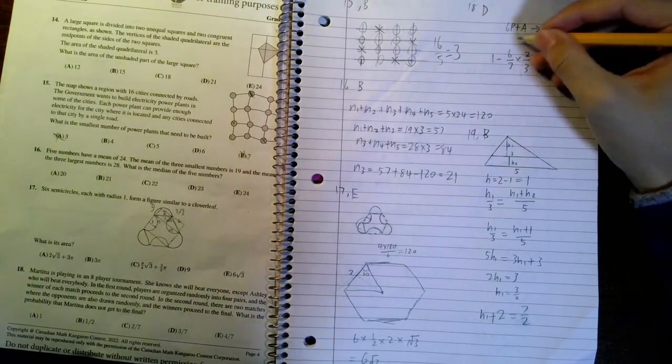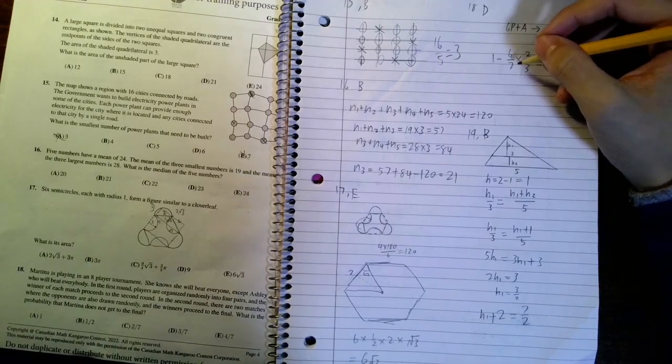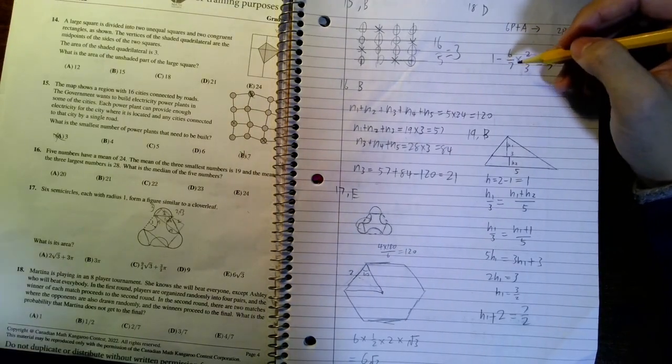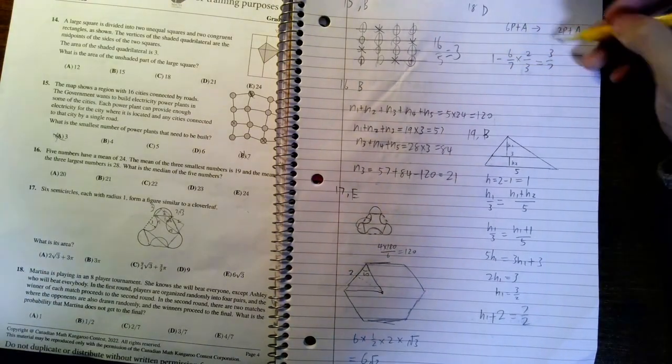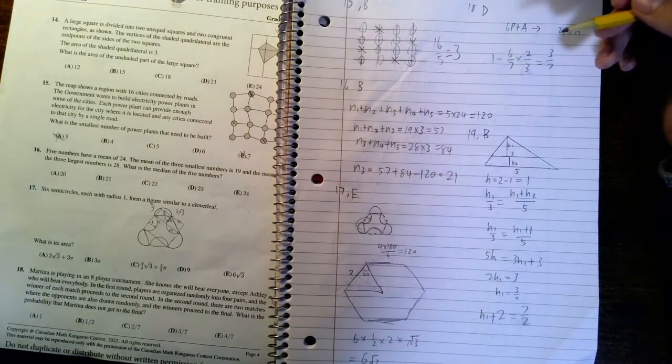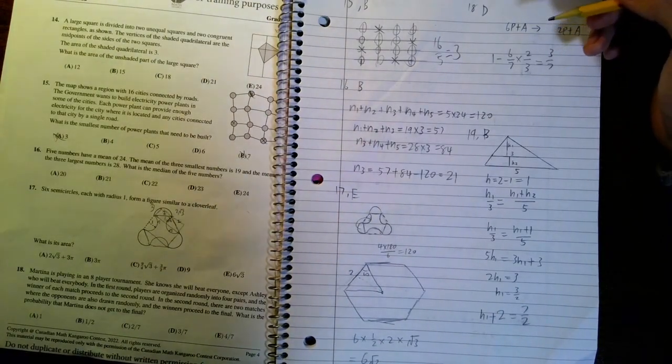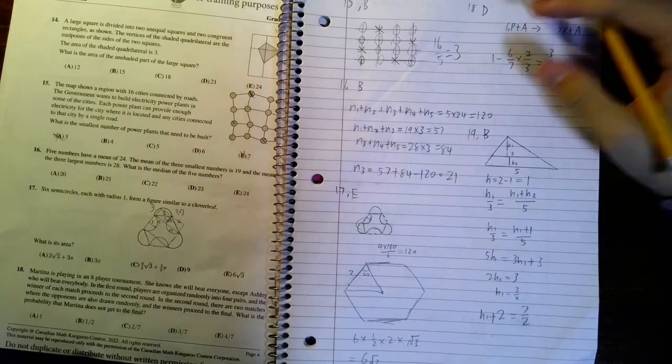This is the probability that we will make it into the finals, and we subtract that from 1 to obtain the probability that we will not make it to the final. Either we are eliminated in the first or second round.